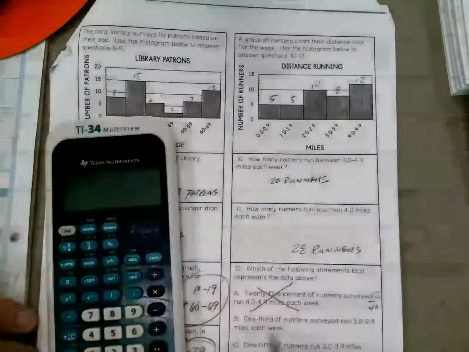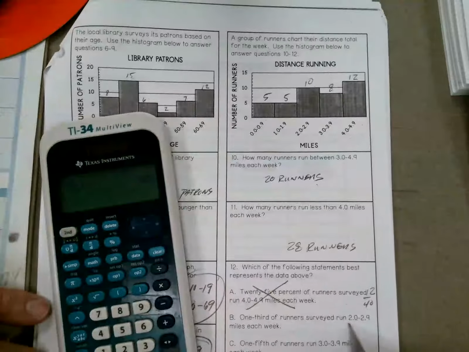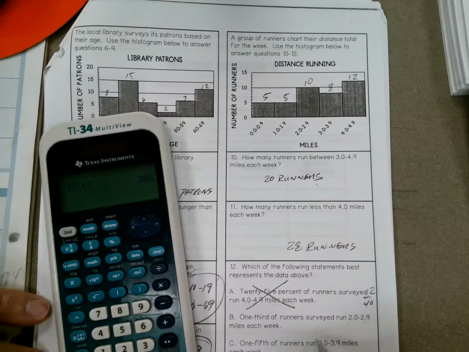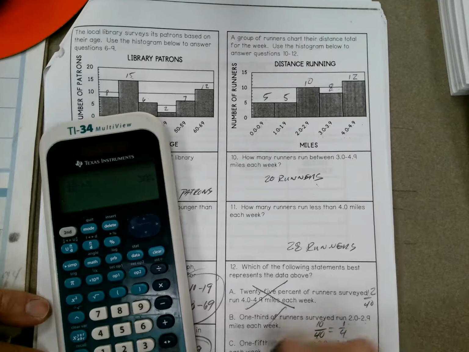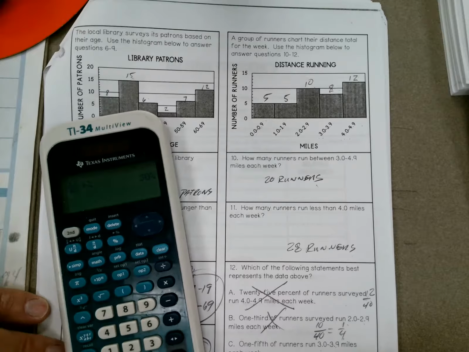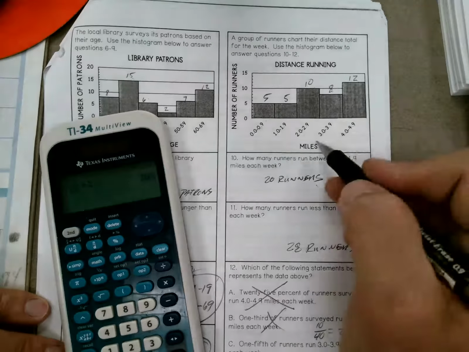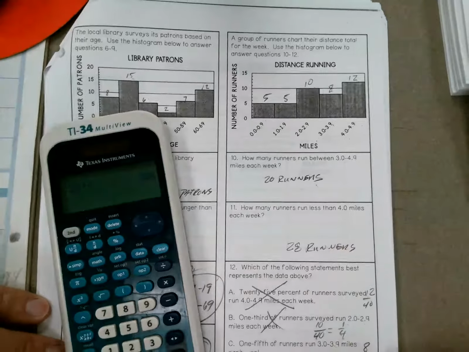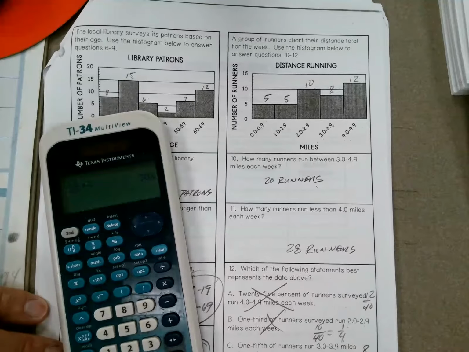Doesn't work. 1/3 of the runners are 2 to 2.9. Okay, well, we have 10 out of 40. No, because that reduces to 1/4, not 1/3. So that's wrong. 1/5 of the runners, 3 to 3.9. All right, well, let's check it. 40 total runners, 3 to 3.9 is 8/40ths. And we want to see if that goes to 1/5. Well, does it? 8 divided by 8 is 1. 40 divided by 8 is 5. There it is. So it's letter C.